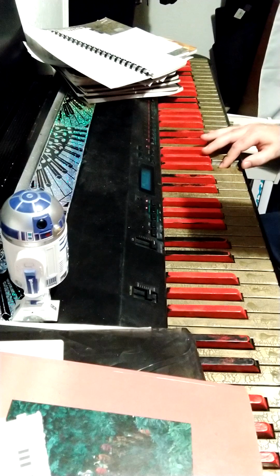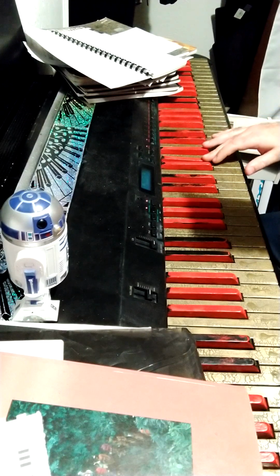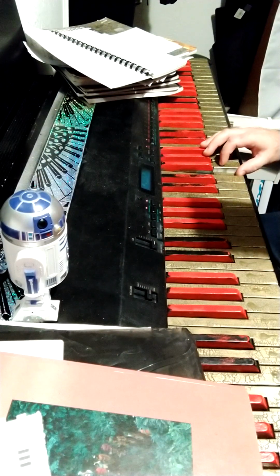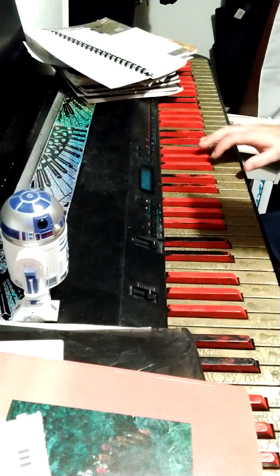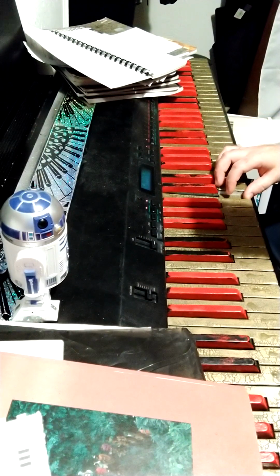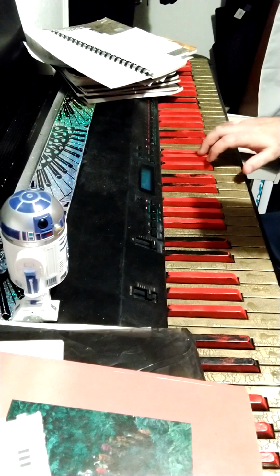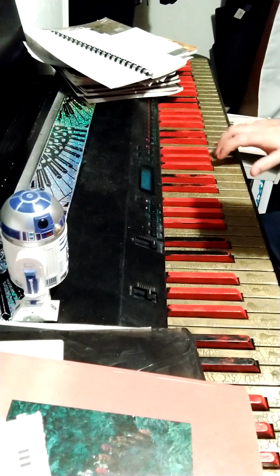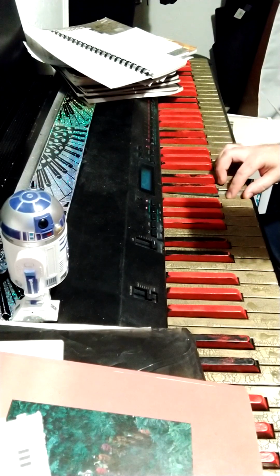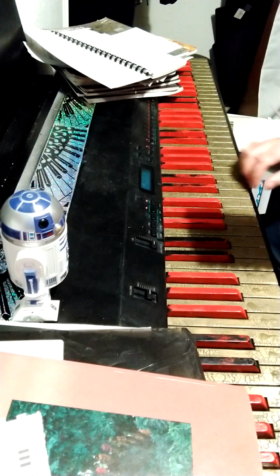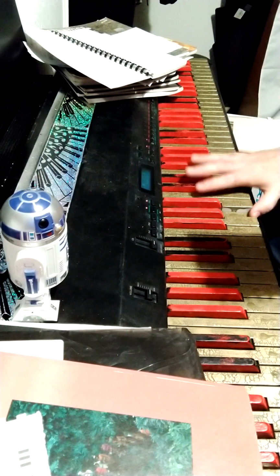WH, WWH, W, W, WH. The natural minor scale sounds more minor, whereas the major sounds more positive and bright. Oh, no. It says A natural minor scale. A natural, so this is A natural.